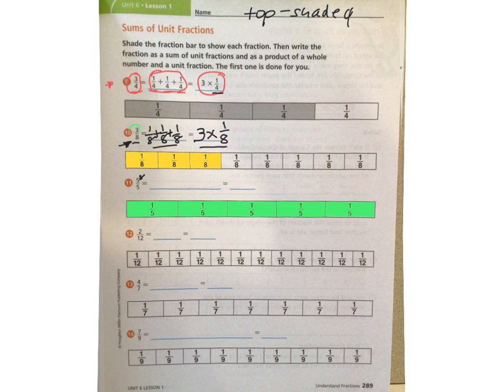By the way, for the shading, you can use colors like I am, but you could also shade with your pencil. All right. And then you are done with the shading part. My lines got not quite as dark there.